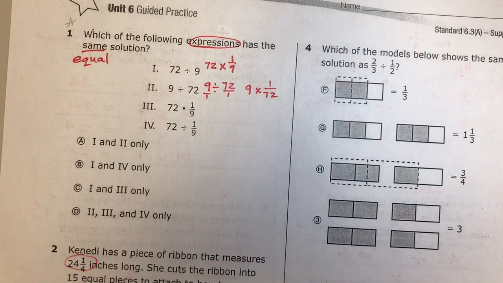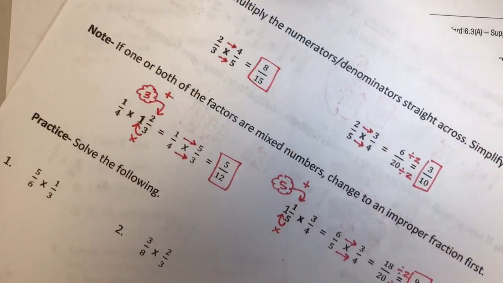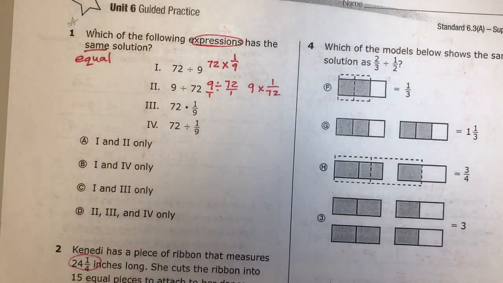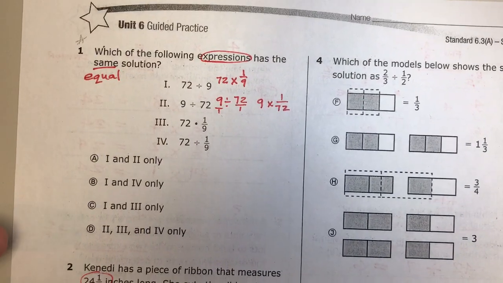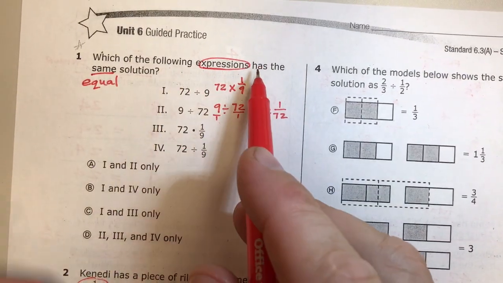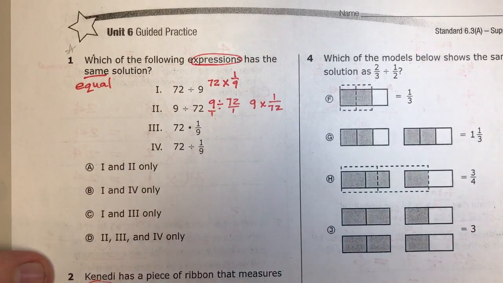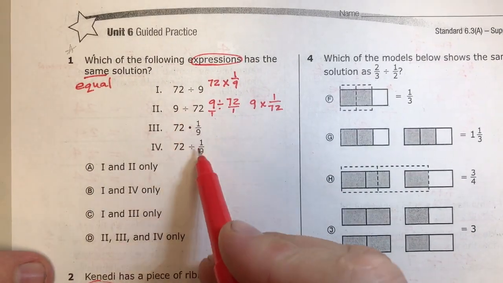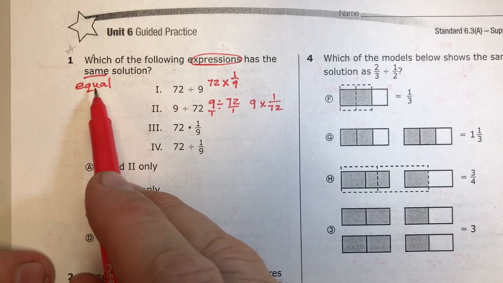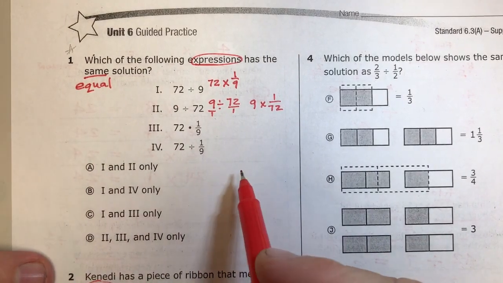In the previous video, I went over tons of examples on multiplication and division, and so you can go back and look at that one if you need to. But moving into these word problems, we've got to dig out what it is that we want. So when this says which of the following expressions has the same solution, that means we're looking at all four of these to say which ones are equal, which ones are really the same thing. So you can kind of flip them around to do that.